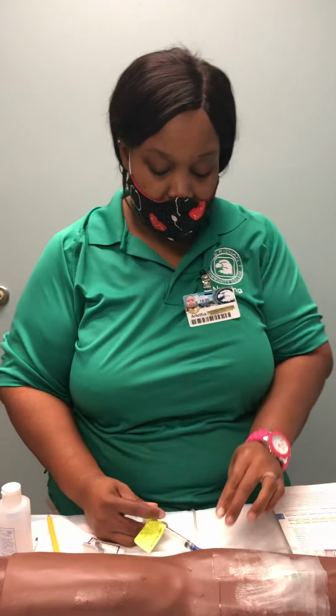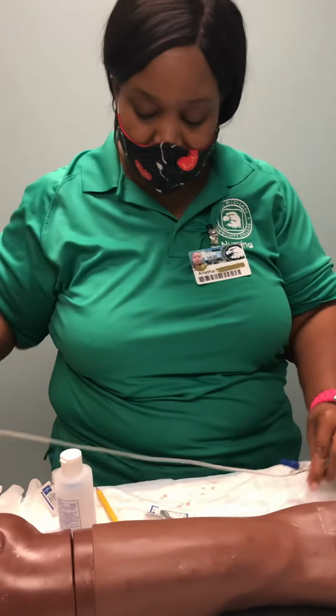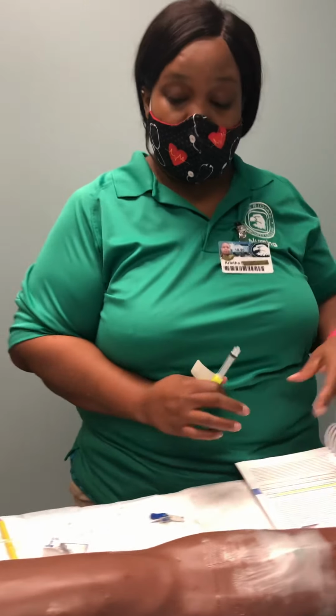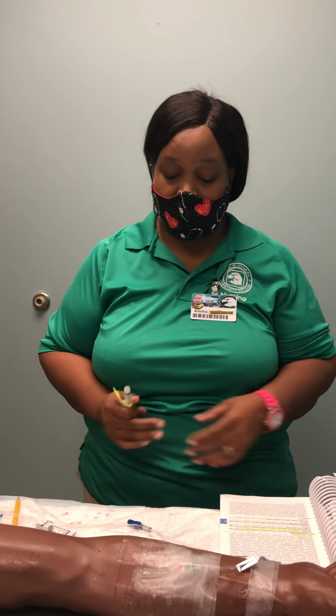Okay, after that, I unhook. I unhook it, and I monitor the patient for any signs and symptoms of an adverse reaction to this medication.